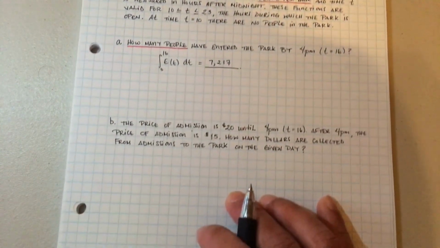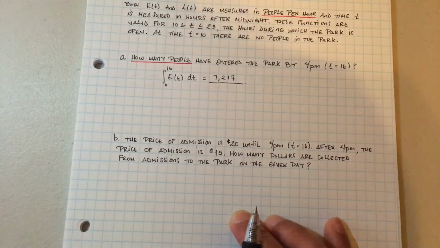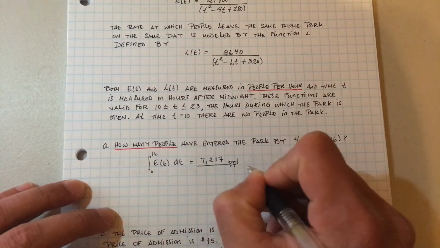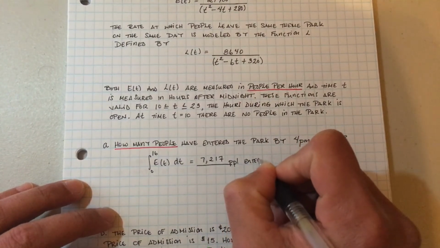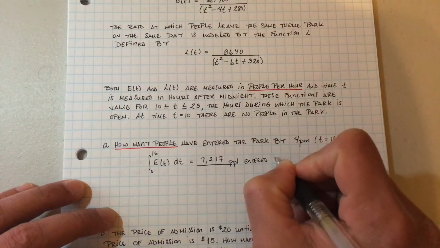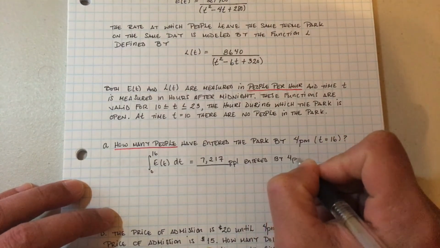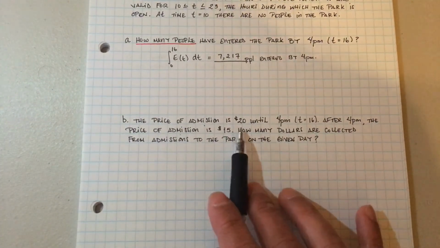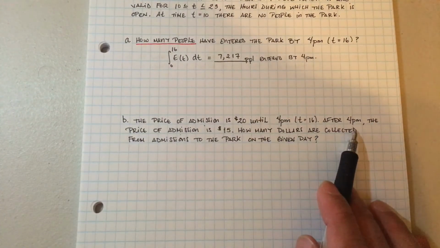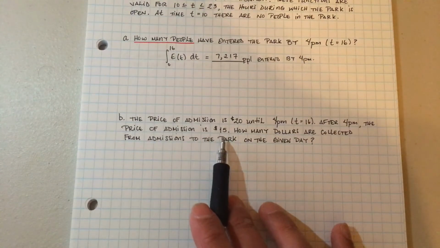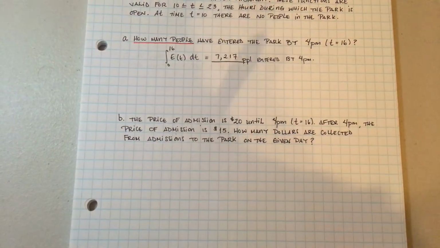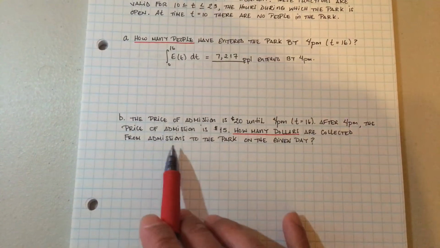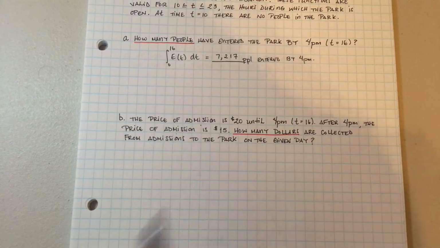All right, let's do part B. And don't forget, people entered by 4 p.m. The price of admission is $20 until 4 p.m. After 4 p.m., the price of admission is $15. How many dollars are collected from admissions to the park on the given day?